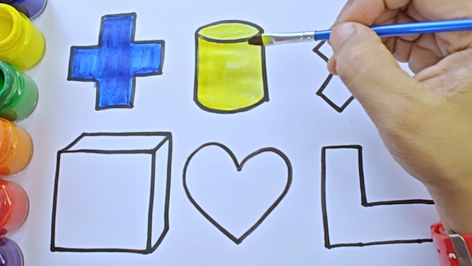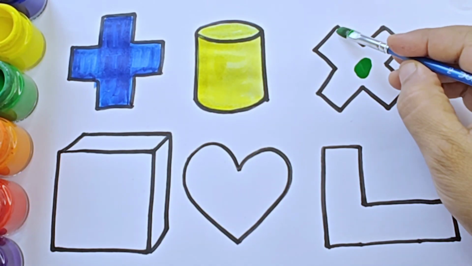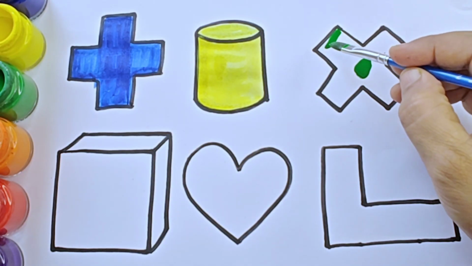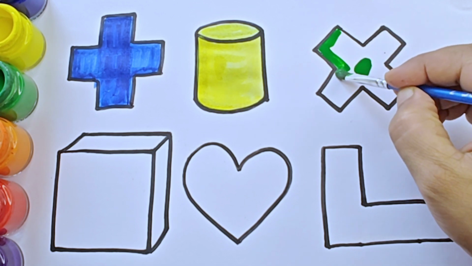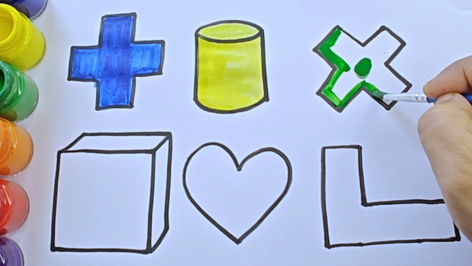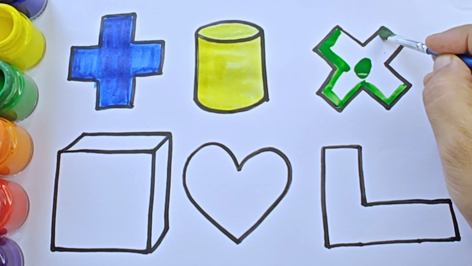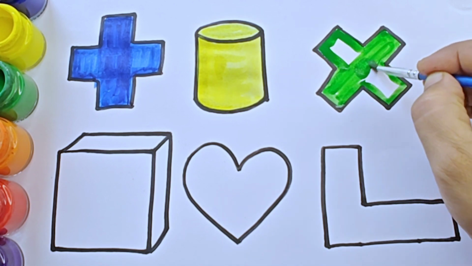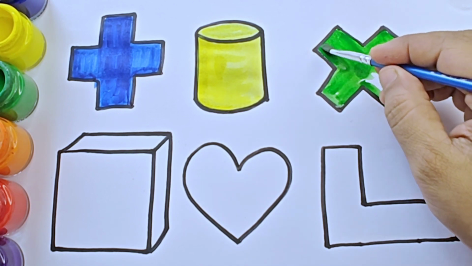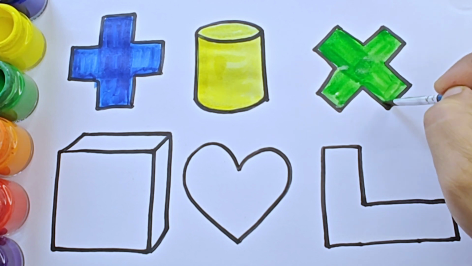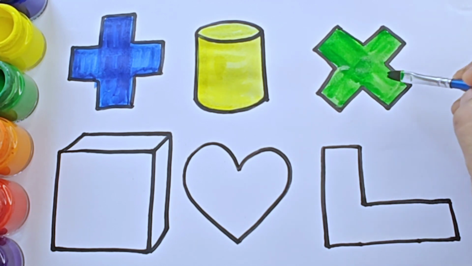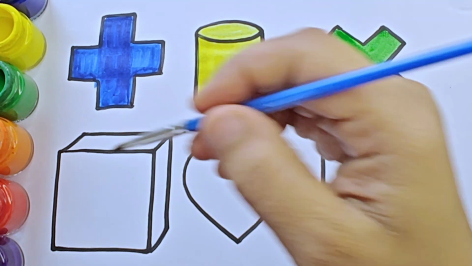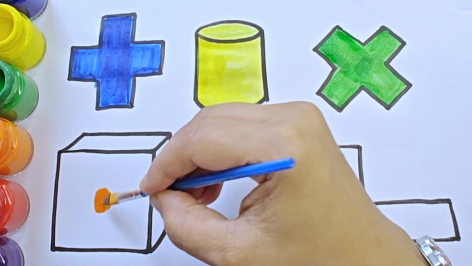It is cylinder. It is a 3D. It is green color. It is multiplication symbol. It is orange color.